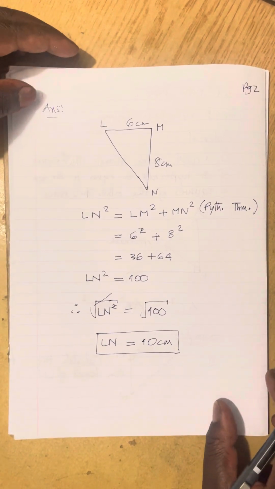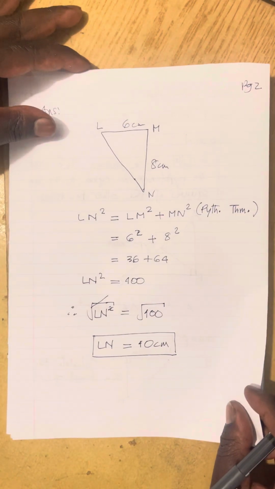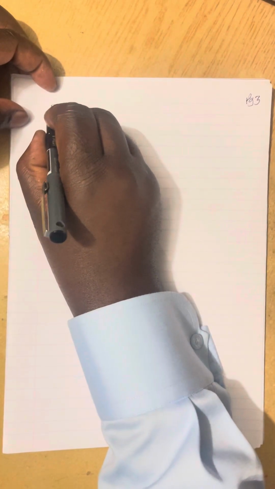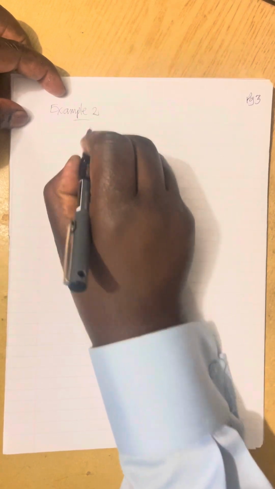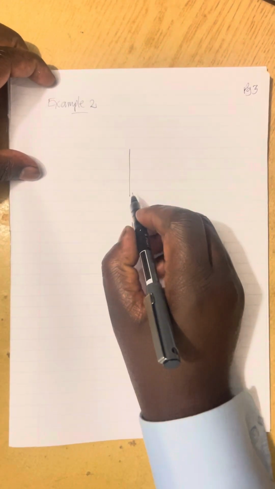I want to move to example number 2, where you are supposed to calculate one of the two sides. Right, example number 1 done. Let's go to example number 2. This should be page 3. Suppose you're given a right angle triangle that looks like so.